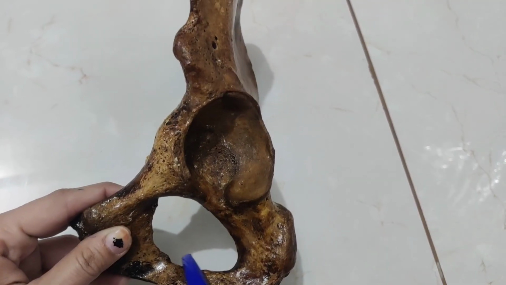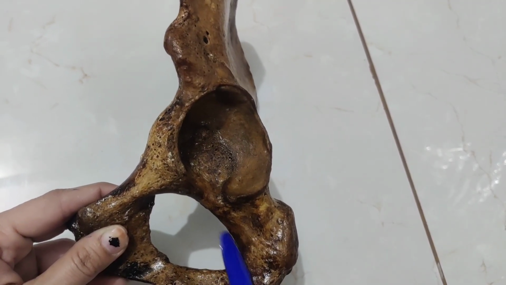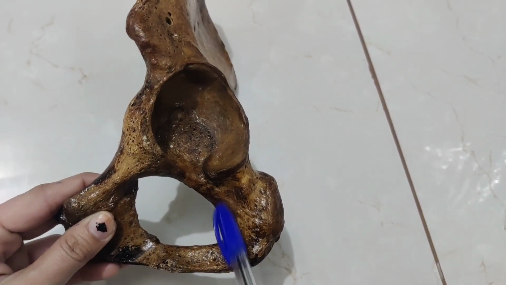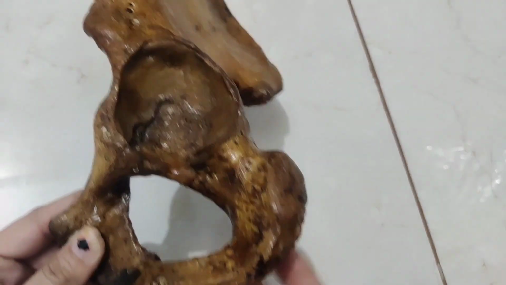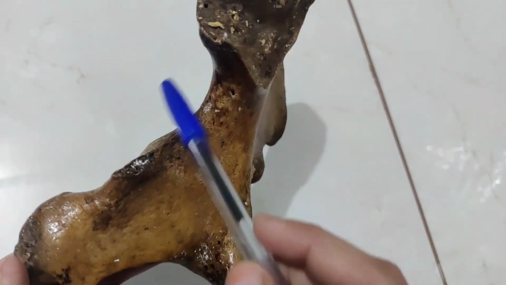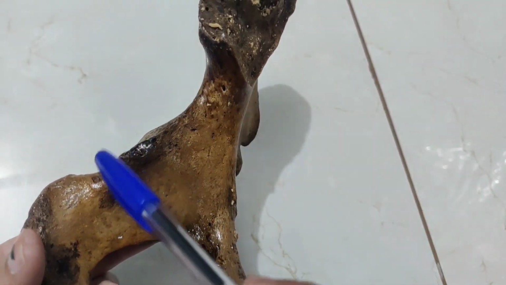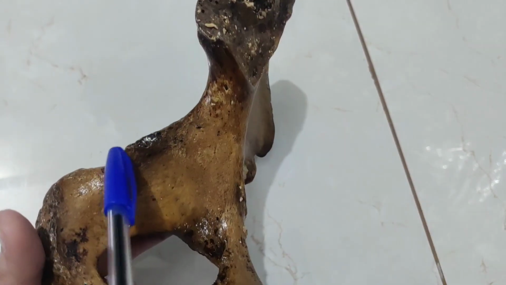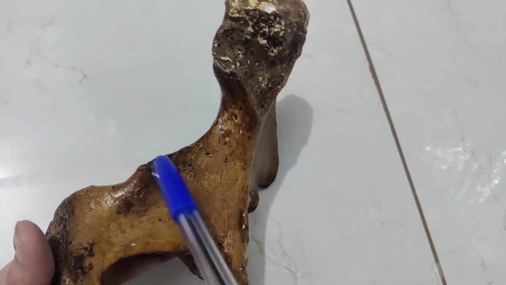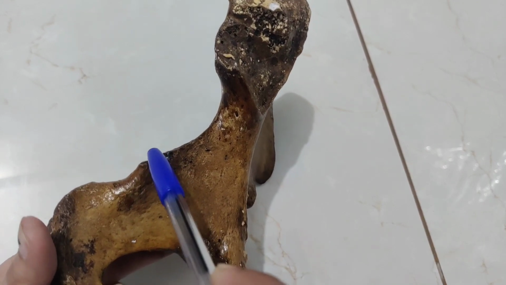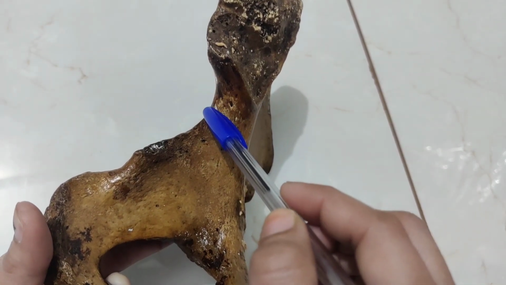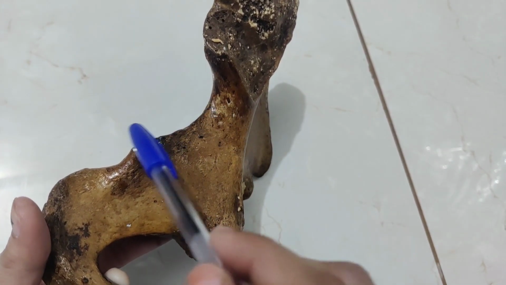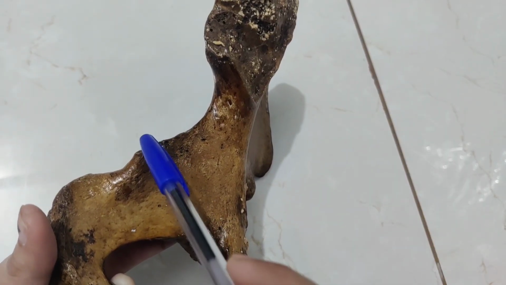The anterior border of ischium forms the posterior margin of obturator foramen, and we talk about the posterior border. Continue with the posterior border of ilium. You can see this is the greater sciatic notch, this is the lesser sciatic notch, and this is the ischial spine. So below the greater sciatic notch, the posterior margin shows a projection. It is called the ischial spine.